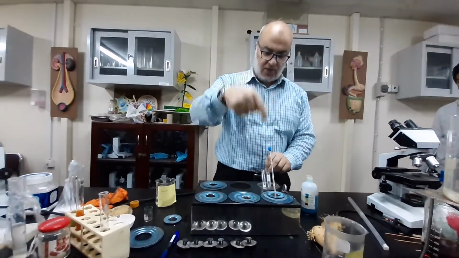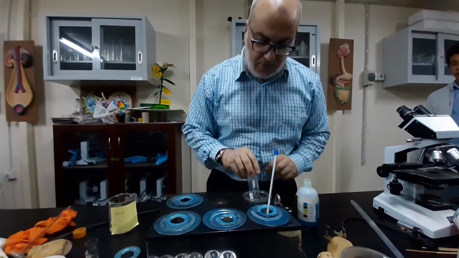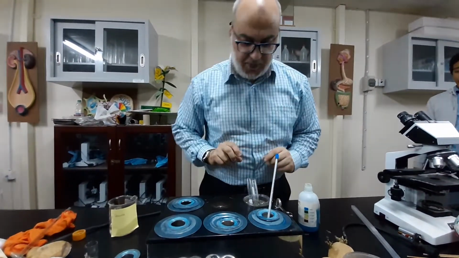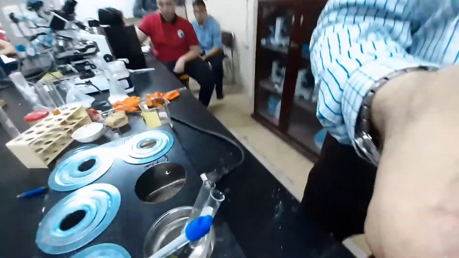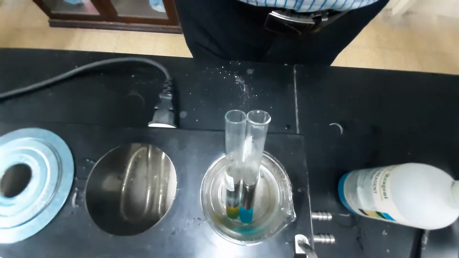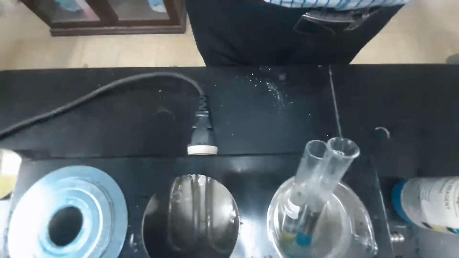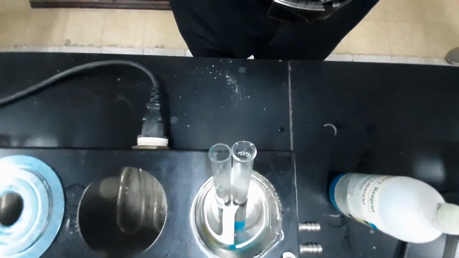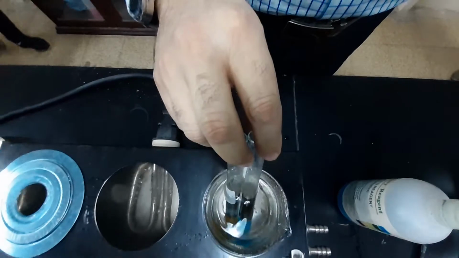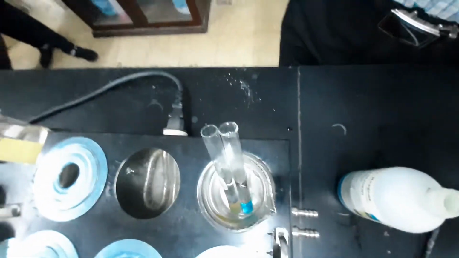Now, look, both are still blue. Here they are in the water bath. You might be able to see the water is boiling in this bath. And those are the two test tubes. I think it's quite clear.